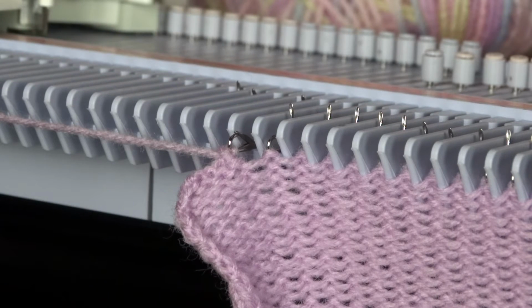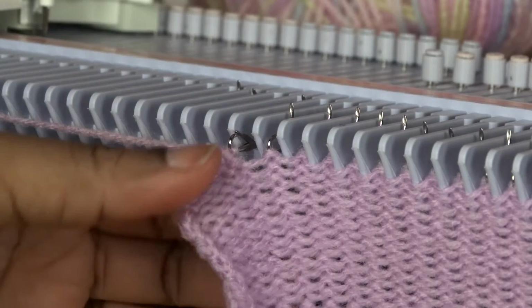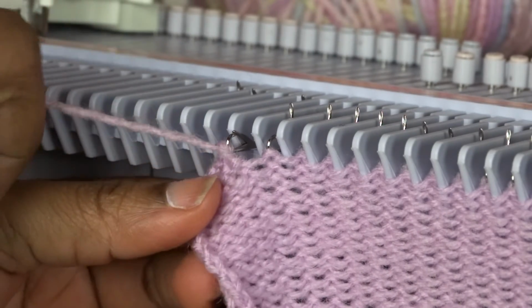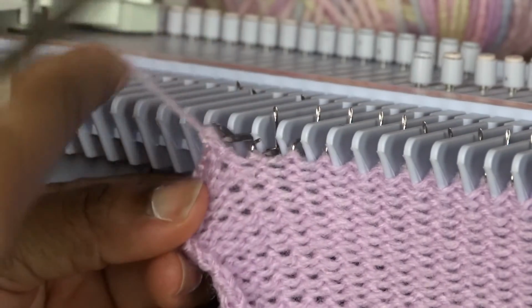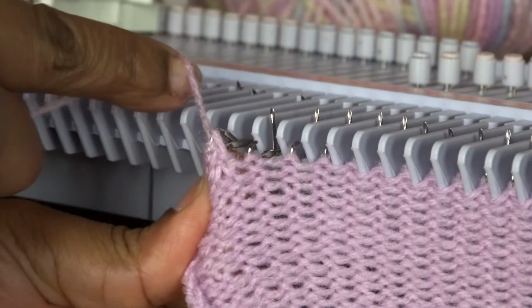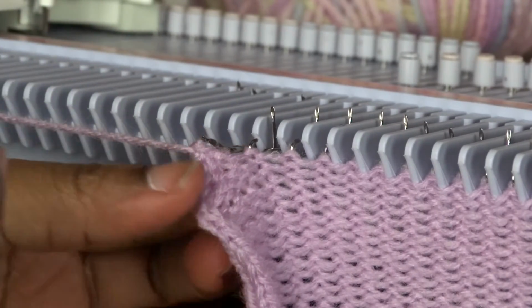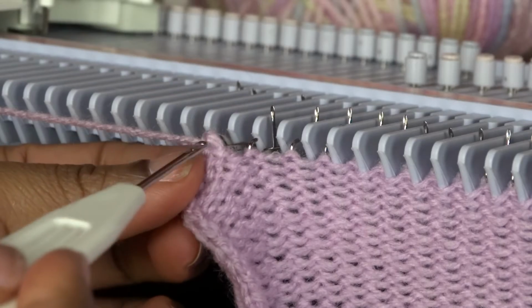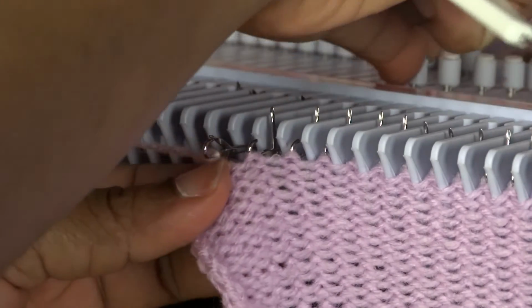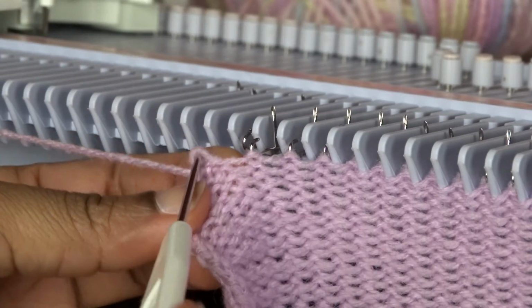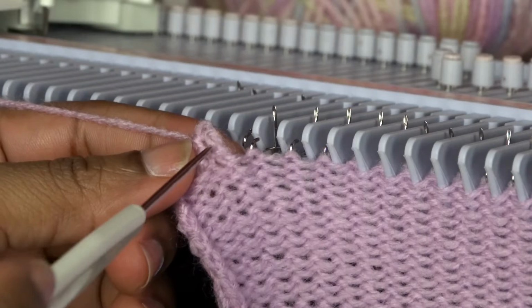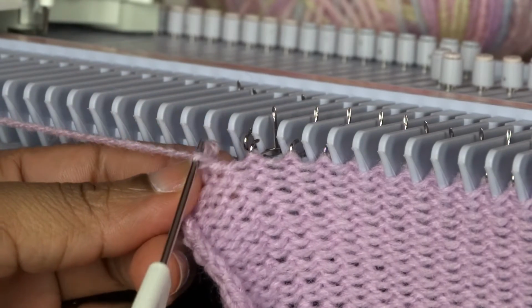Let me just make sure it's the right one. Okay. So because this is the last stitch, I've decreased up to the last stitch, I'm not supposed to cross it. All I need to do was just to transfer them into this. Transfer both stitches there without winding the yarn over the hook.